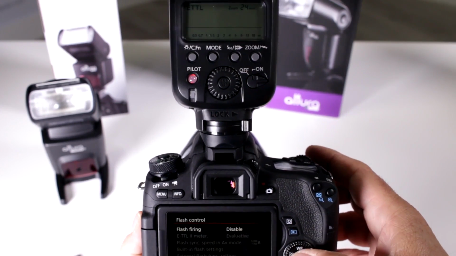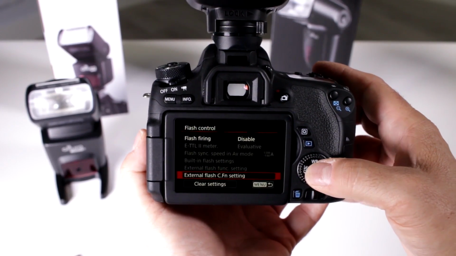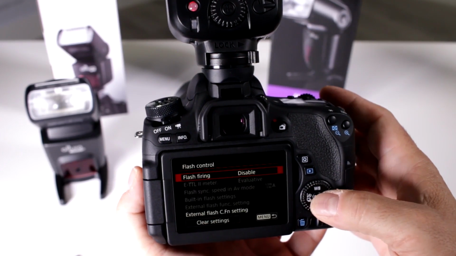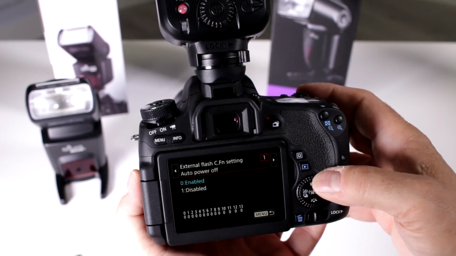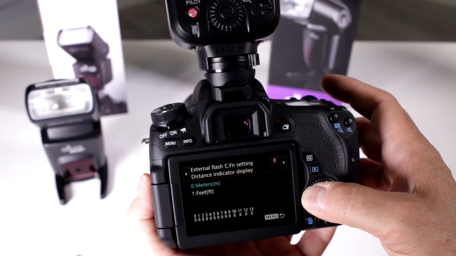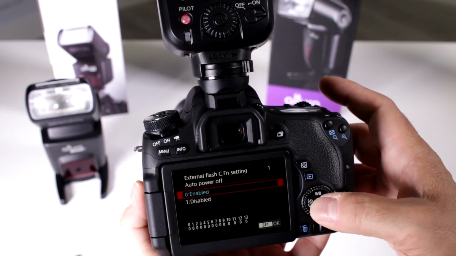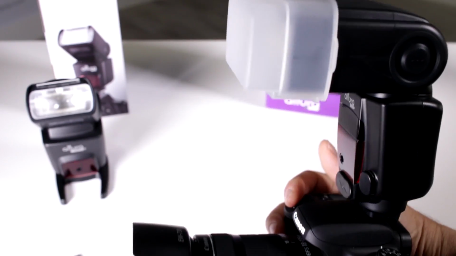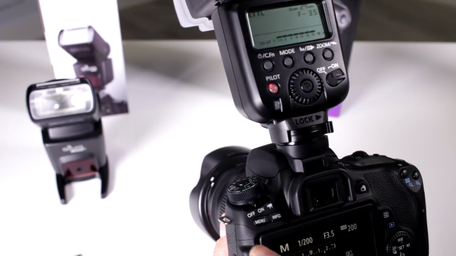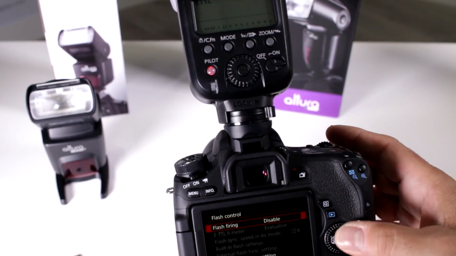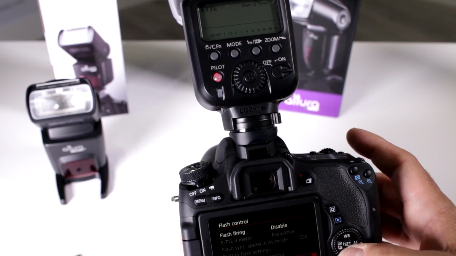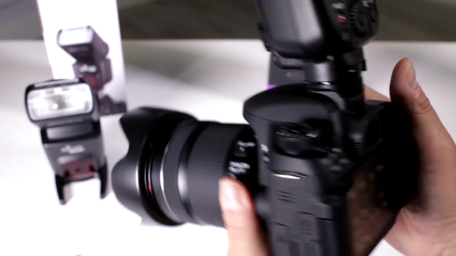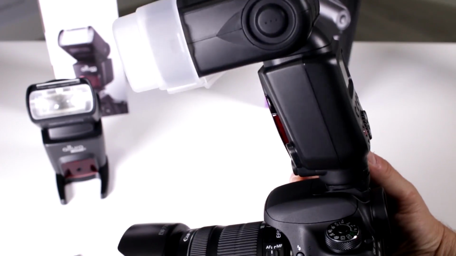if I try to change my external flash settings when it's disabled, so you're going to have to turn it on and enable it. And now, still nothing. So we go back over here and enable it. Now it's enabled, and now your flash fires off.